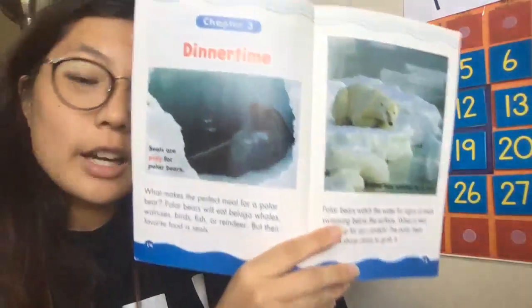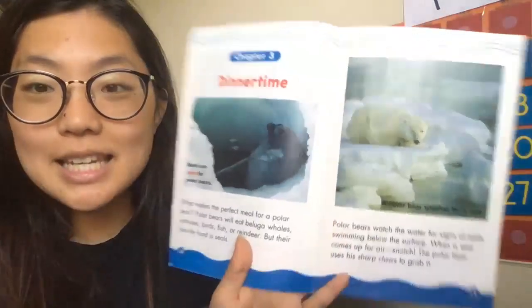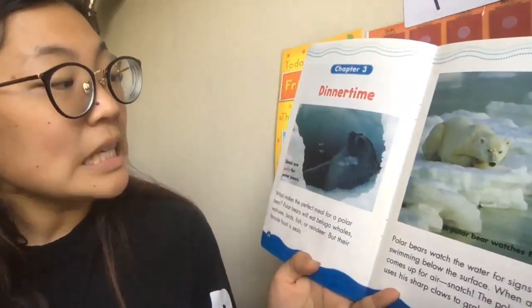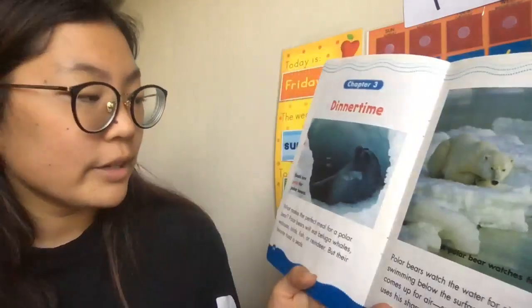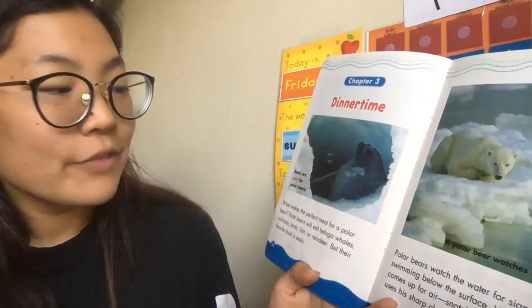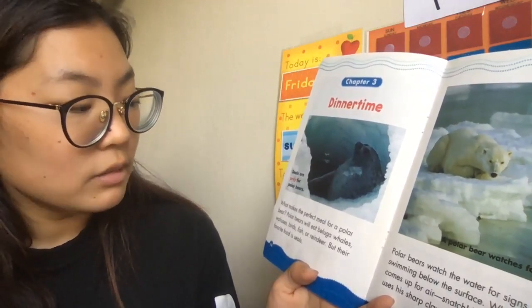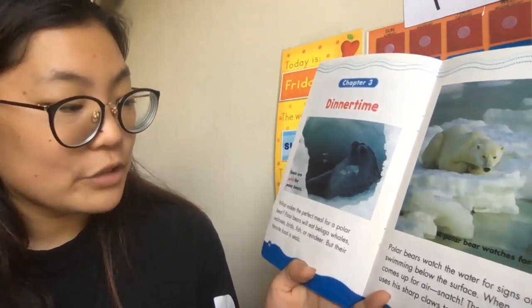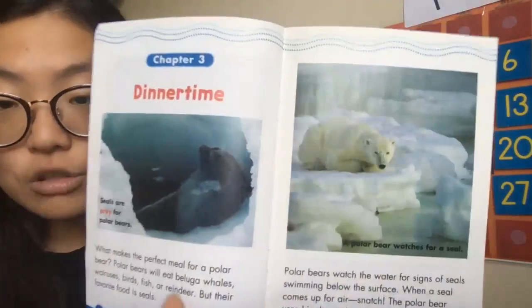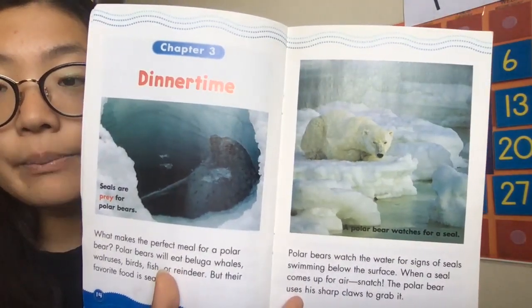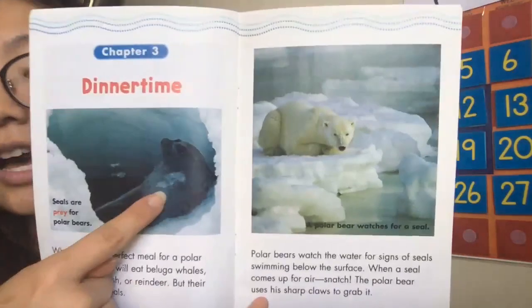Chapter 3 is talking about dinner time. It's going to tell us about what they eat. Seals are prey for polar bears. What makes a perfect meal for a polar bear? Polar bears will eat a beluga whale, walruses, birds, fish, or reindeer, but their favorite food is seals. So seals are prey, which means it's something that polar bears eat, and they love seals.